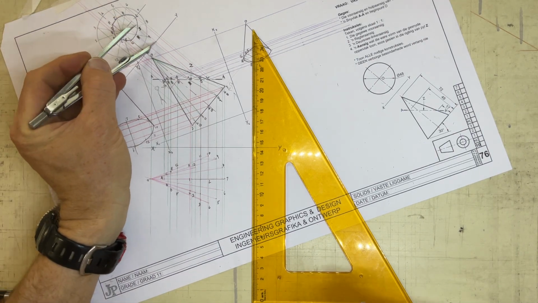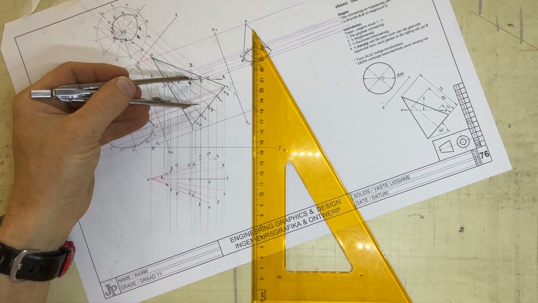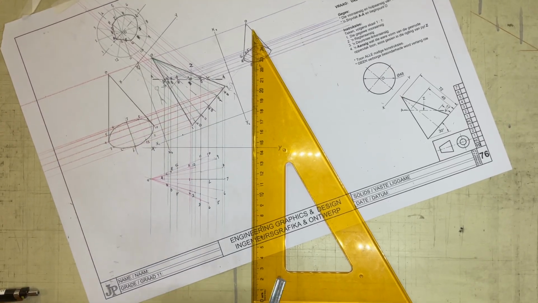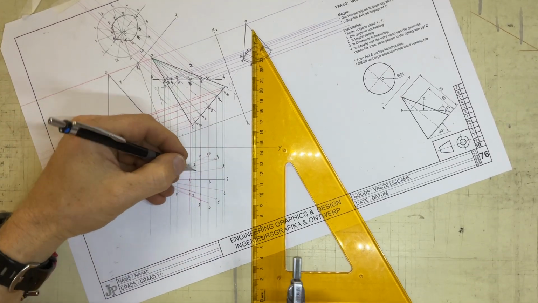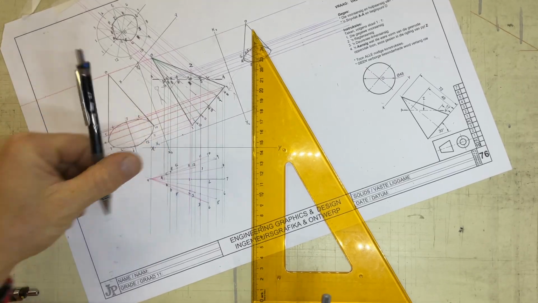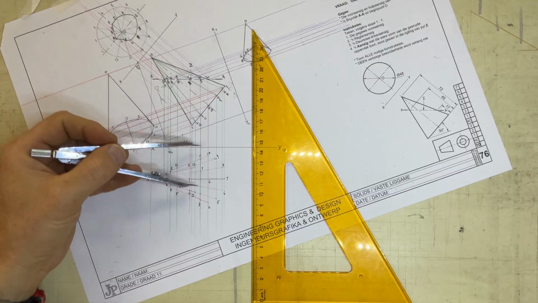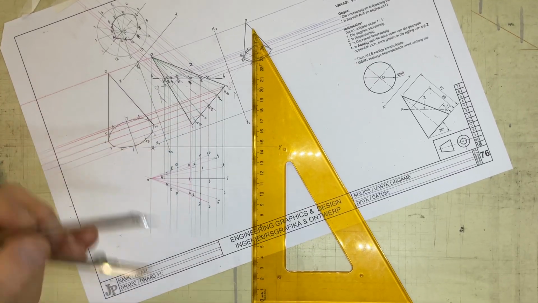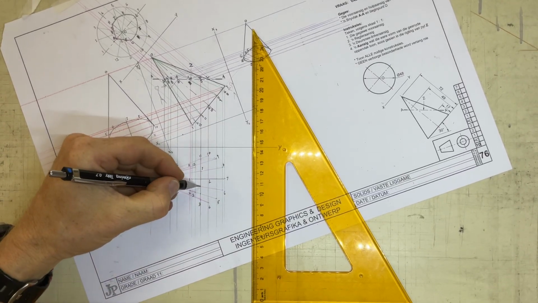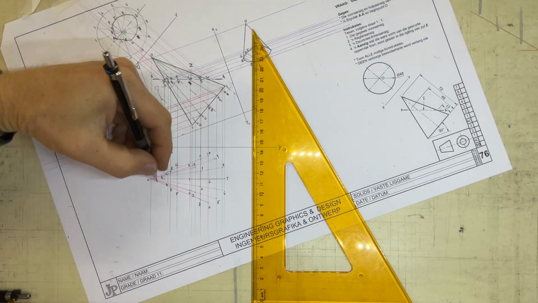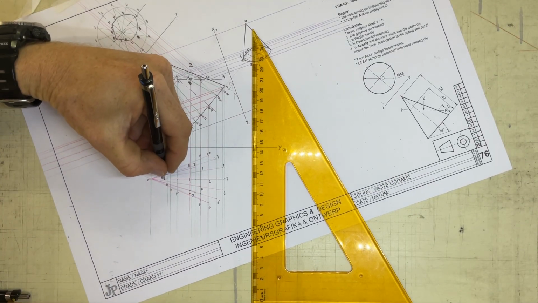There is J over there. Find J over here. Bring it down. There is J over there. And K is on the other side of this thing. There it is. There is K over there. And once I've got that, I can then do this story over here.